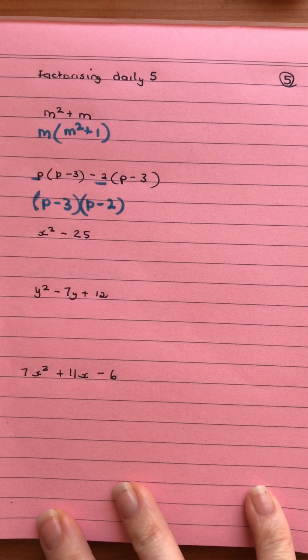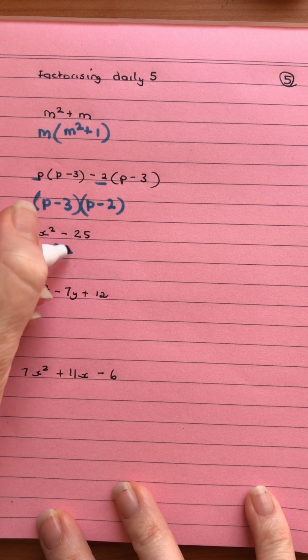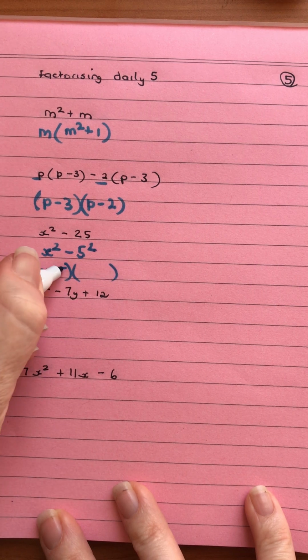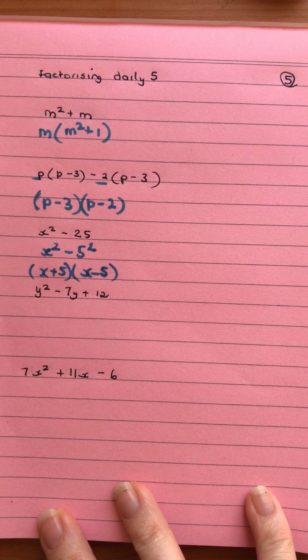In the third one, we have a difference of 2 squares, so we can write that as x squared minus 5 squared, and then we're able to do that pattern of x plus 5, x take away 5.